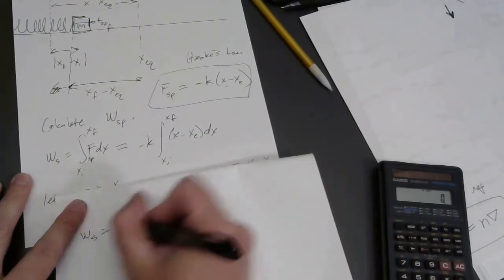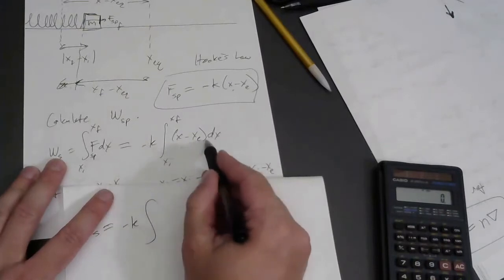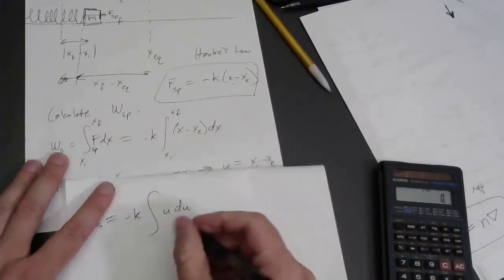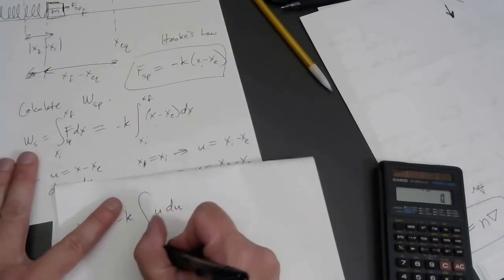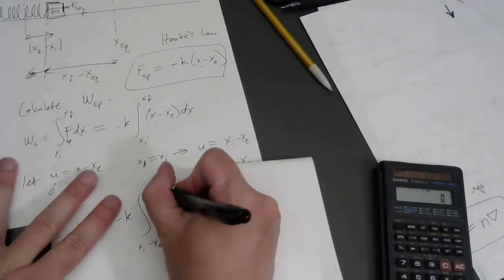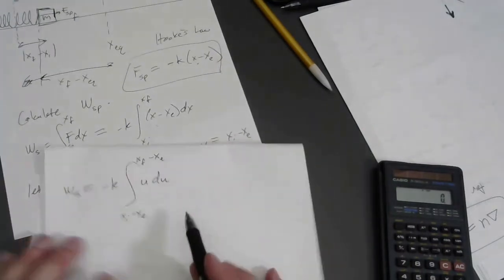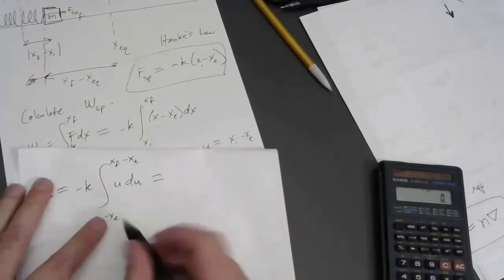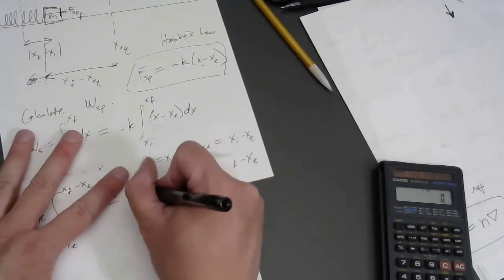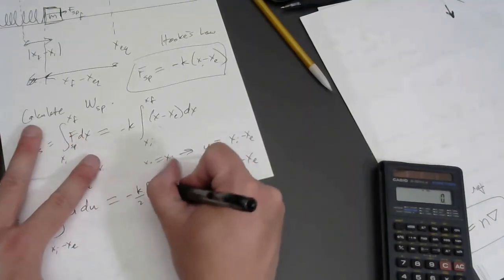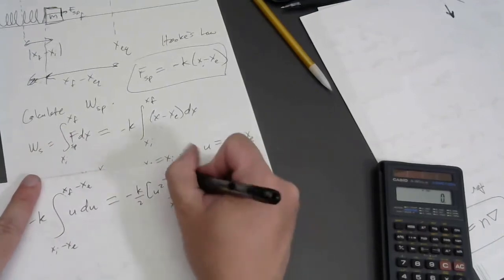The work done by the spring would be negative k. Now I've got an integral with respect to u instead. I'm just calling this u, so it's u du from the u limits I just determined, x initial minus x equilibrium to x final minus x equilibrium. These are the two limits on u. This is easy to do because we know that the antiderivative is u squared over 2. So I get a negative k over 2 times u squared evaluated at these two limits.